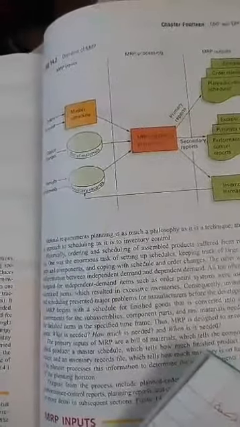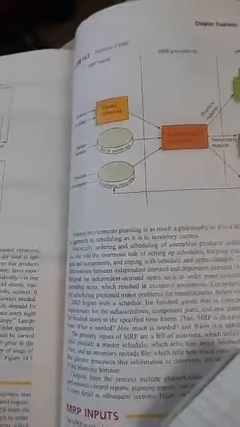and also to schedule the requirements. For example, today we are talking about MRP for producing a car. If you have a car, this is called the finished product, and in order to produce this car, you have some components. These components are like the tires, the steering wheel, and other components.